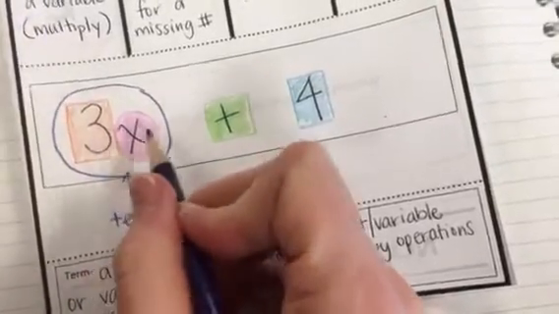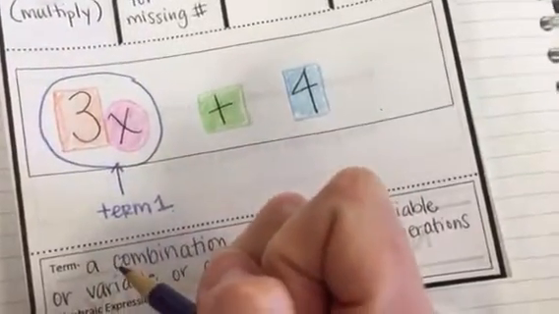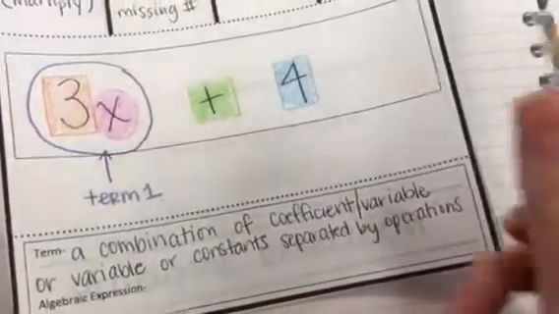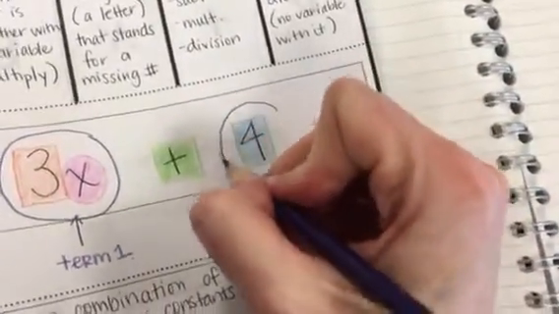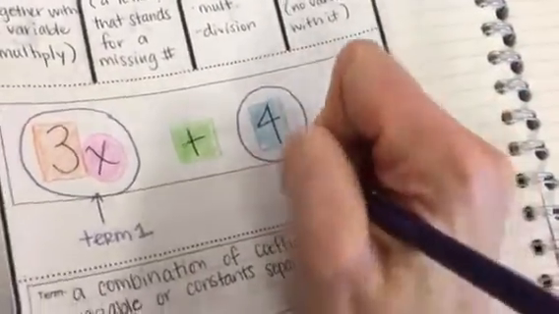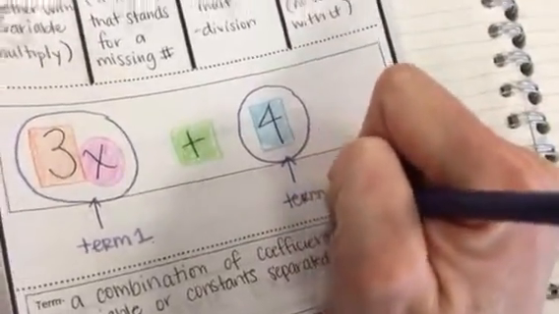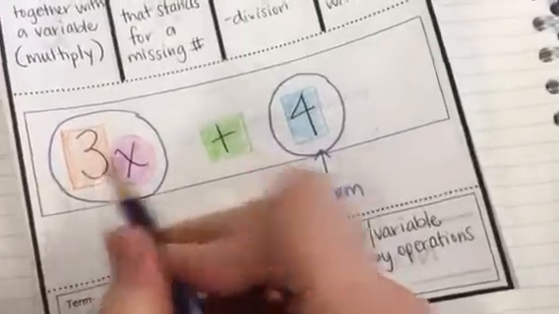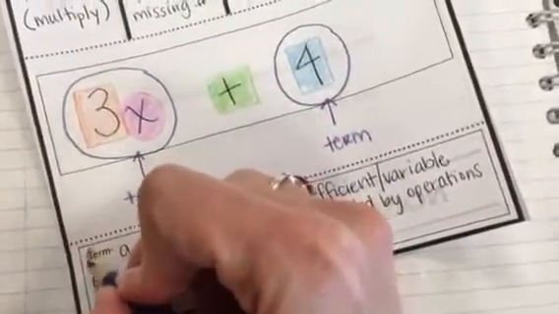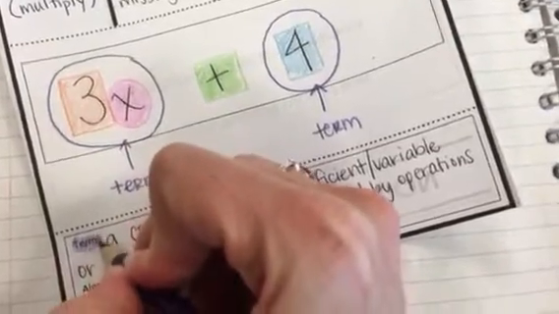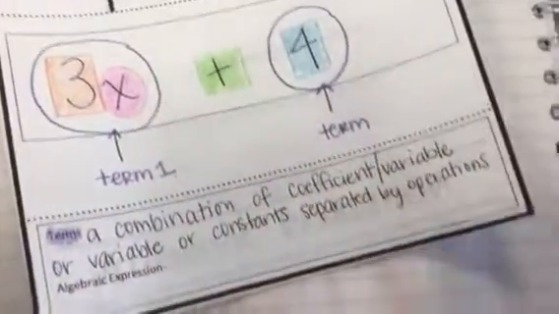The 3 is the coefficient that goes with the variable of x. I cannot separate those. And then here is a second term. So this is kind of like saying how many parts does this problem have. This has 2 parts. The 3x is a part and the 4 is a part. So I'm going to color code this word right here, term, in purple so that it matches with my image.